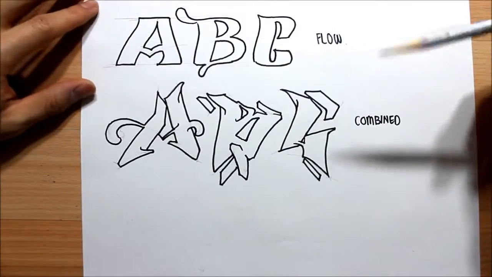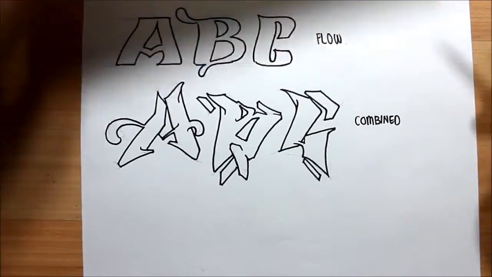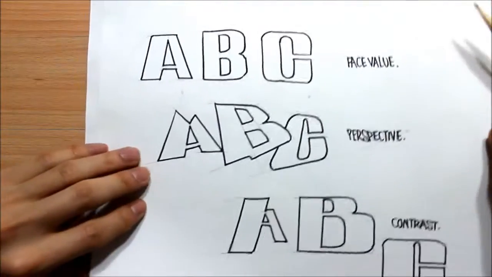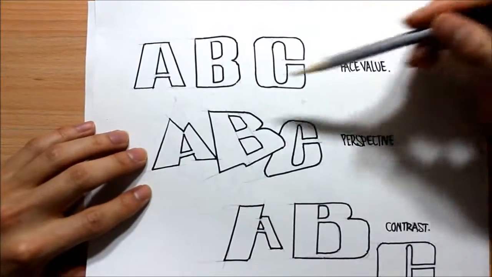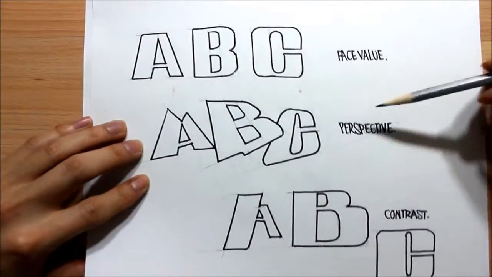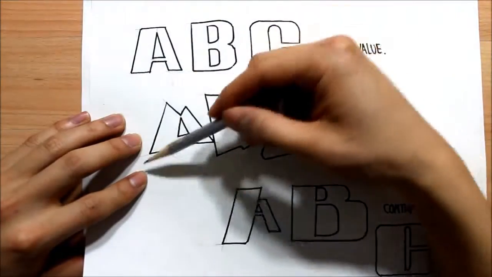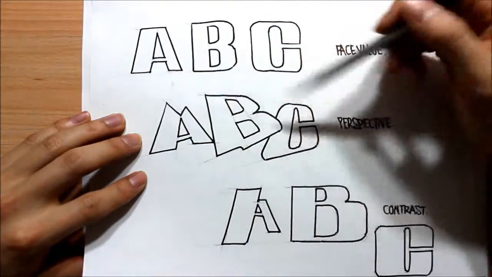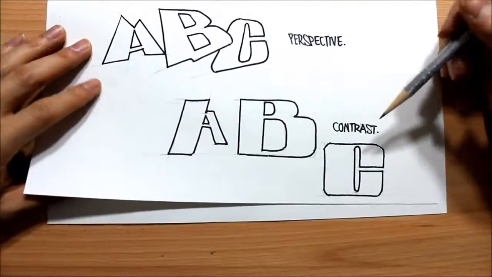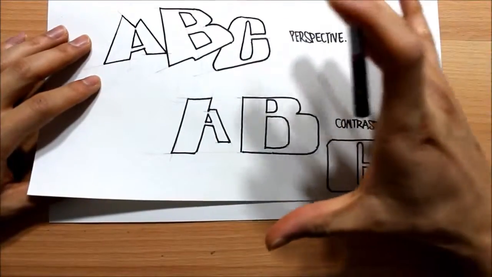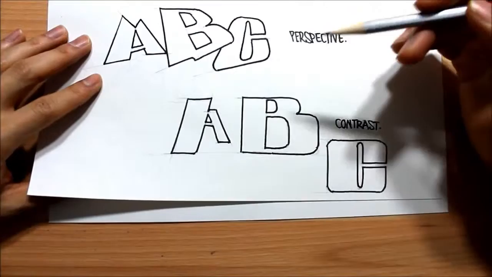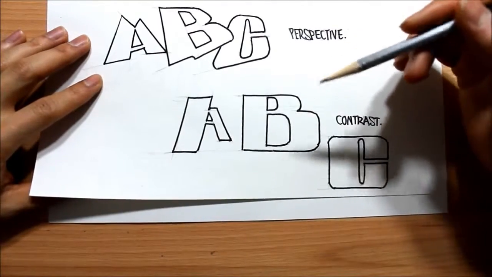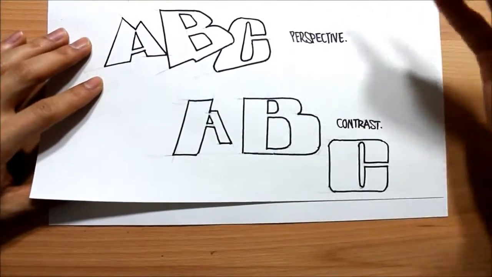To recap real quickly, you can do a couple different things to the face value of the letters. You can apply perspective, where you find the vanishing point and then turn it into something more or less of a triangle. Then you can apply contrast, which is making a pillar smaller and blowing a pillar up, or shrinking the bridge or blowing out the bridge, whatever.